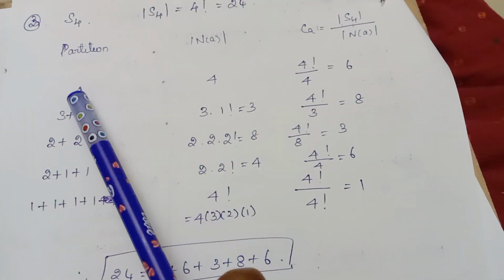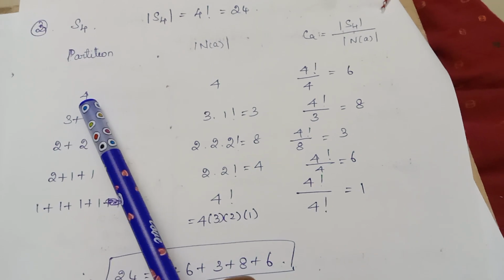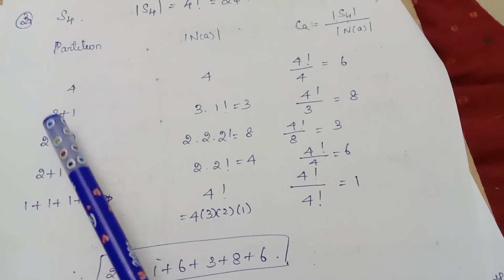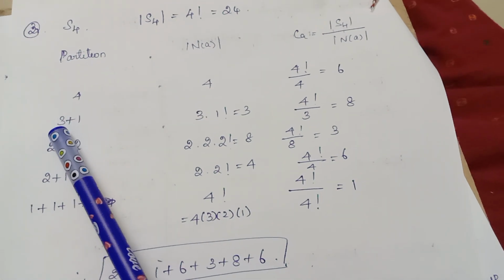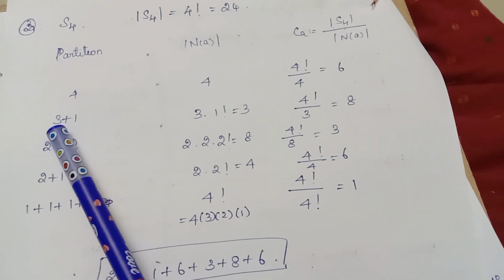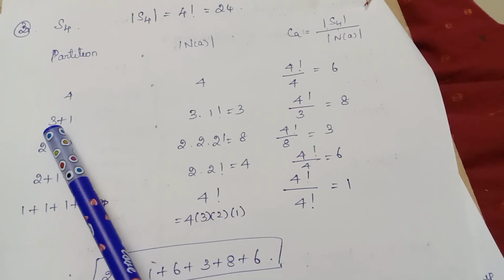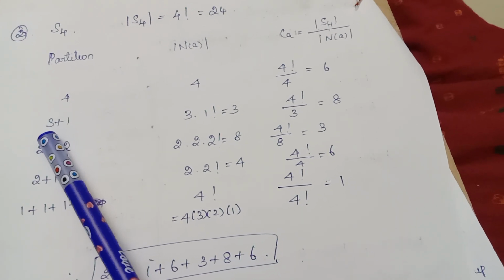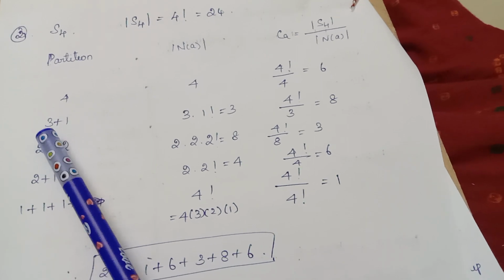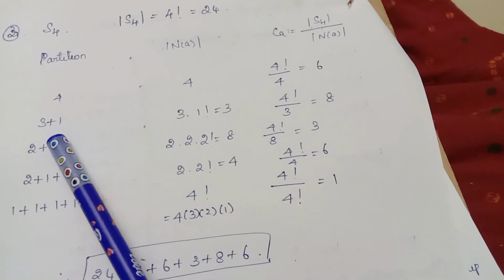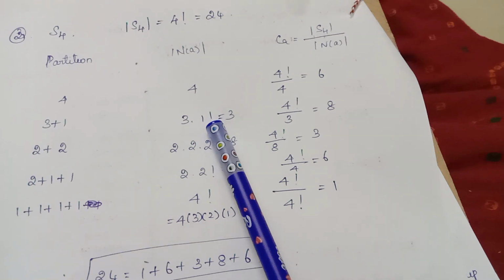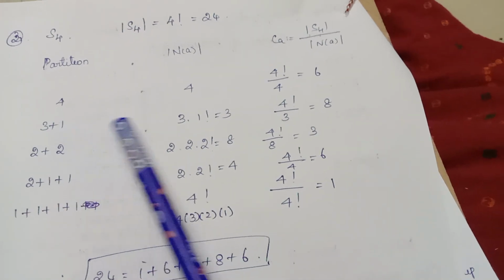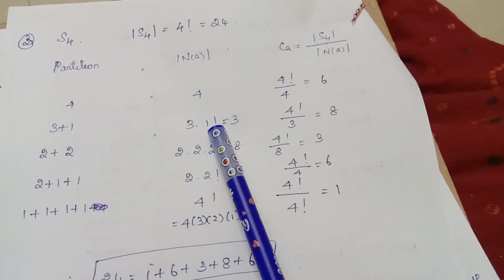So this is S4. In S4, how many distinct 4 cycles will be there? 4. And then in S4, in how many different ways can you have 3 cycles? See, 3 cycles can be written in 3 different ways: 1 2 3, 1 3 2, then 2 3 1, right? So 3 different ways, and the one cycle can be chosen in 1 factorial way. So 3 into 1 factorial. Already 3 elements are chosen, so the last element can be chosen in one way.